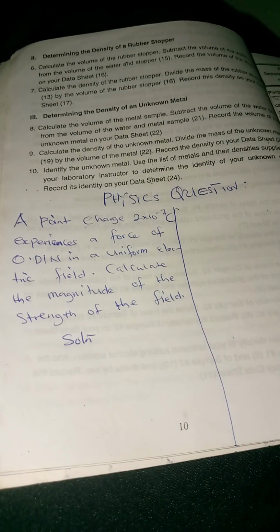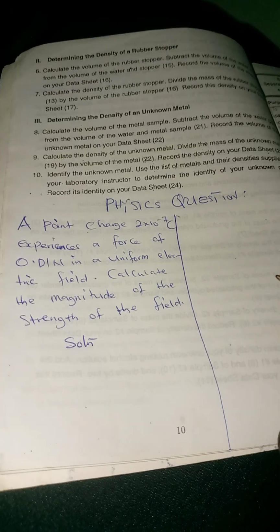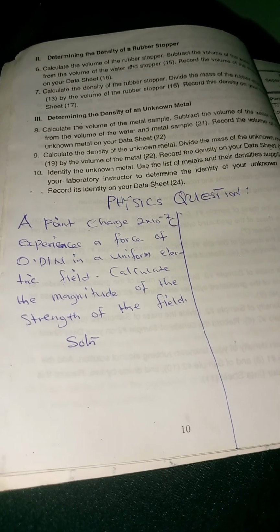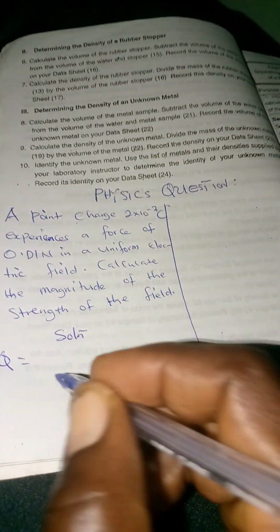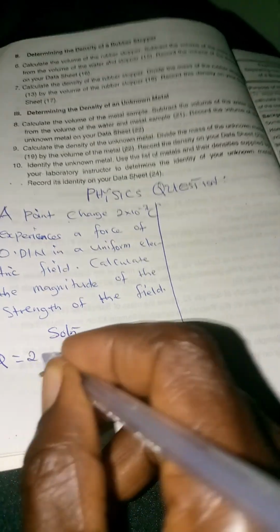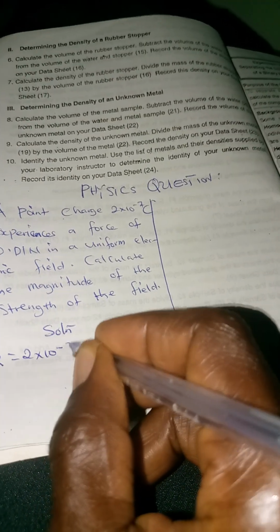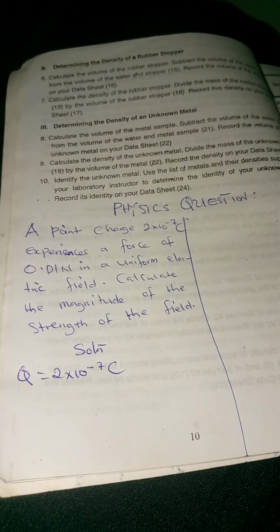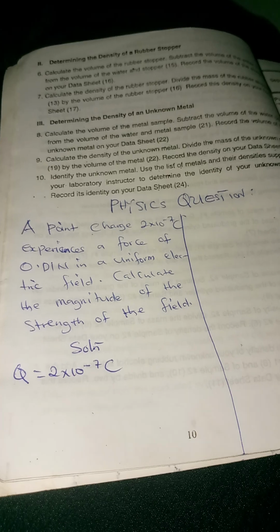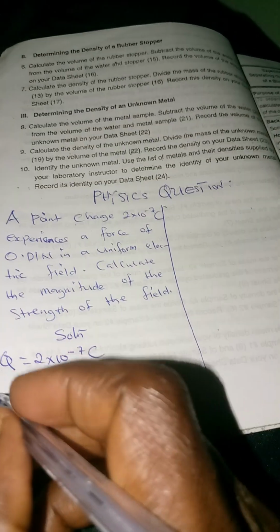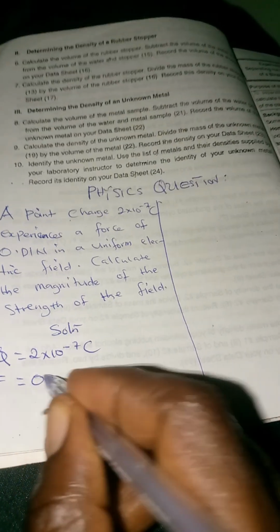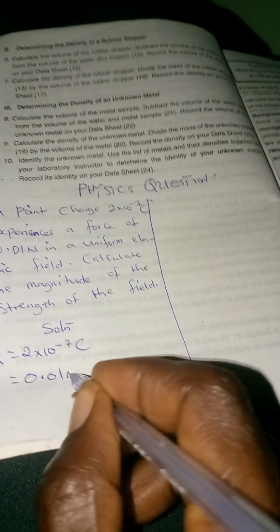Okay, and let's interpret the question. A point charge. In this case, you have been given a charge Q equal to 2 times 10 raised to a power of minus 7 coulomb. It experiences a force, that means your F is equal to 0.01 Newton.